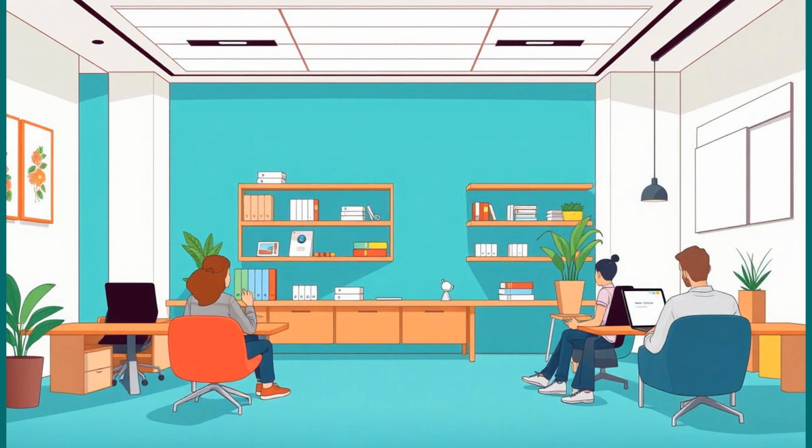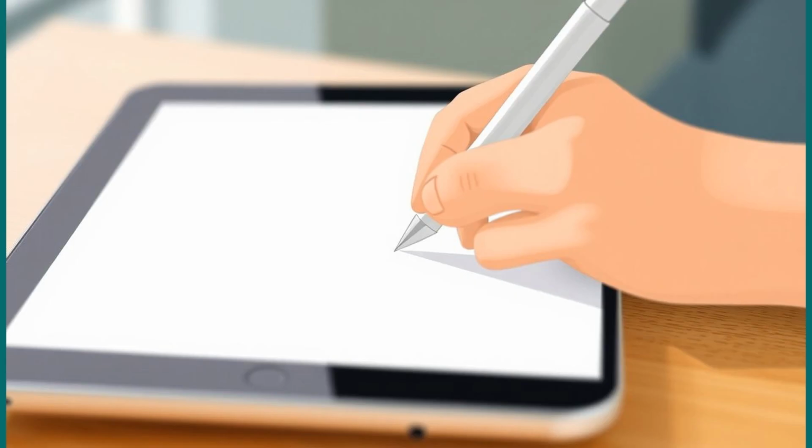If you use an iPad, you've probably asked, which note app should I actually use? The answer isn't obvious. You've got Apple Notes sitting free on your device, but there's GoodNotes, Notability, OneNote, Obsidian, each promising something different. Here's the problem. Most reviews tell you about features without telling you which features you actually need.